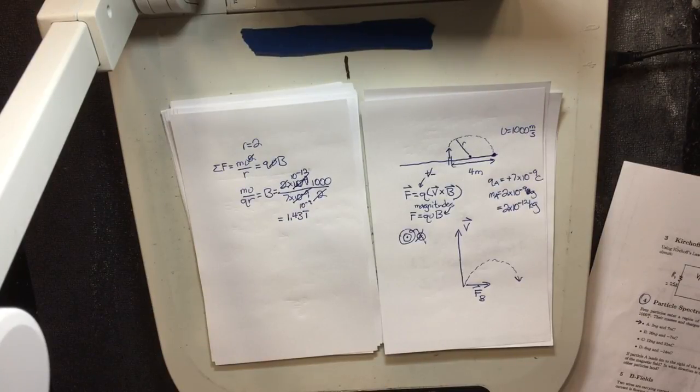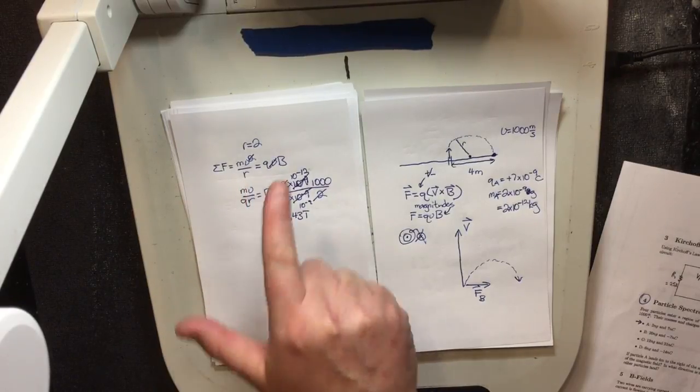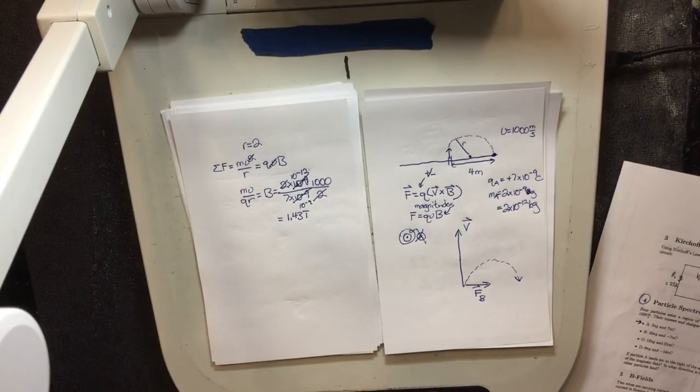mv squared over r is Newton's second law in circular motion. So rather than the sum of the forces is equal to ma, a in this case is v squared over r. Hence, the sum of the forces is equal to mv squared over r. That one force, what is the force? Well, it's the force in a magnetic field, QVB. I got 0.143. That could be it.